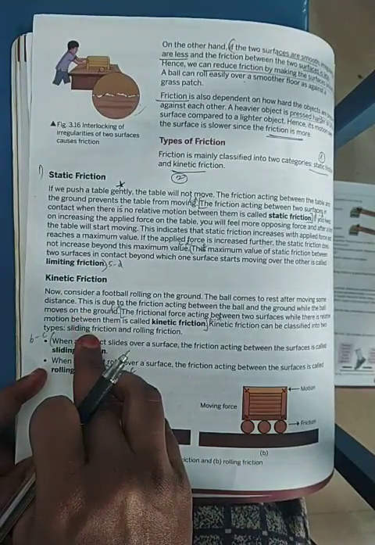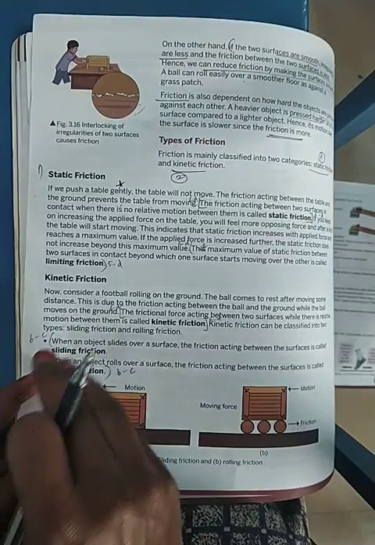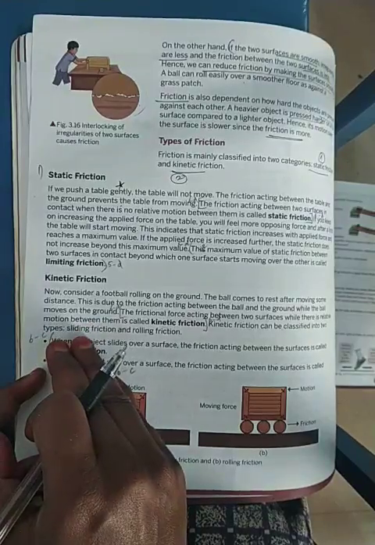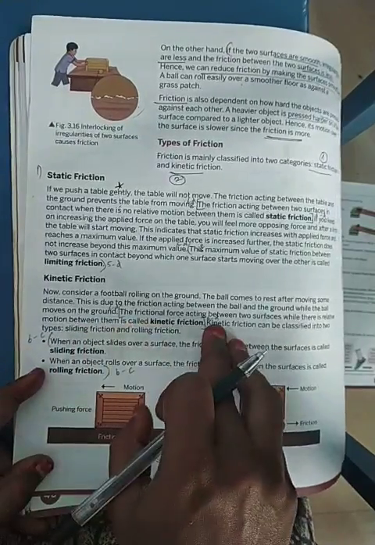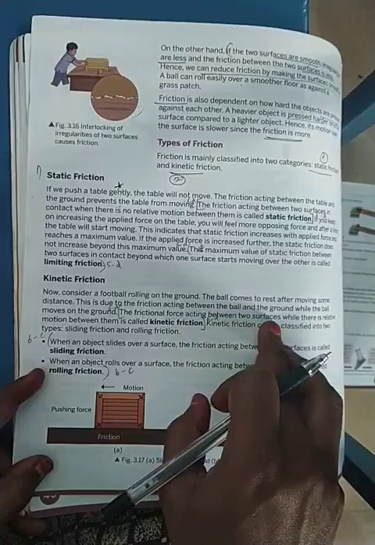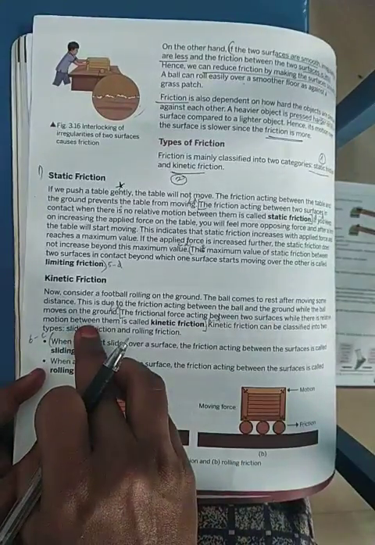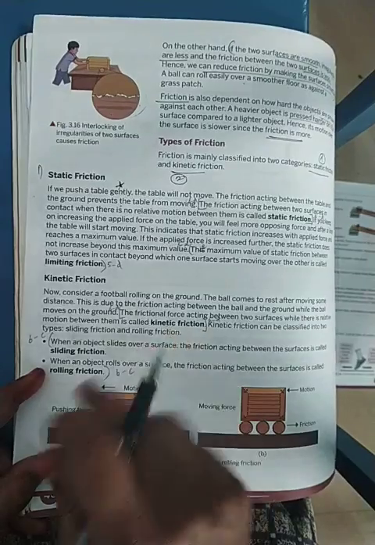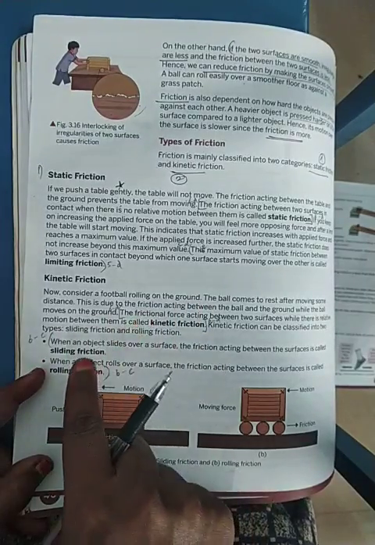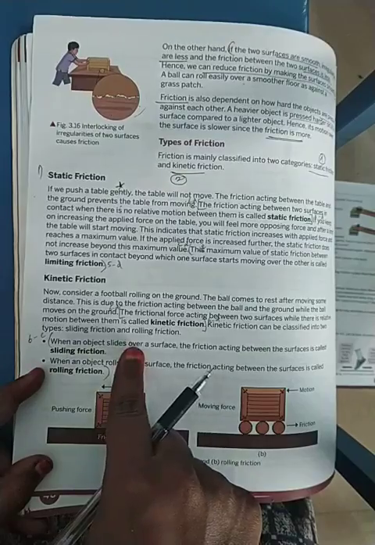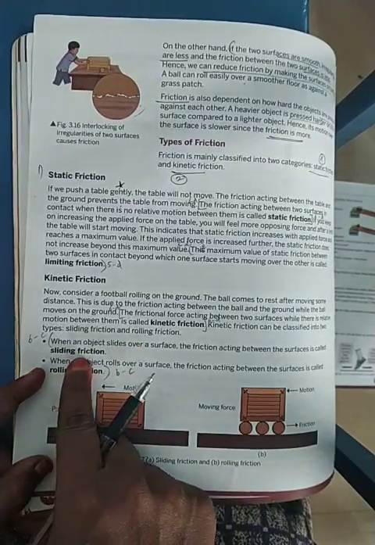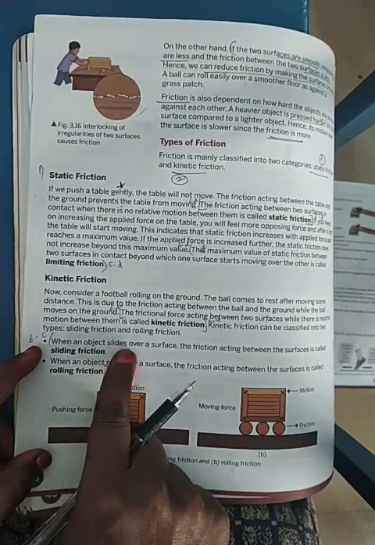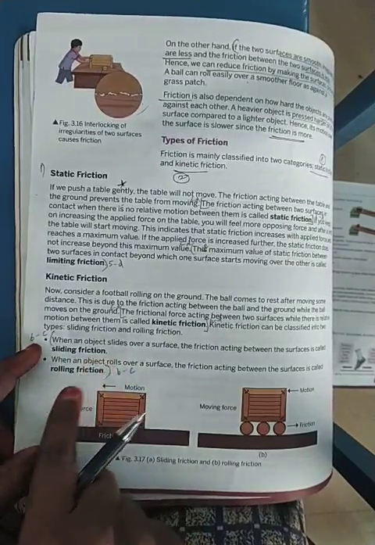What is this kinetic friction? When a body is moving, it comes to rest because of the friction. The friction force between two surfaces in relative motion is called kinetic friction. That is, the two bodies should be moving. When the object is sliding, it is called sliding friction. When it is rolling, it becomes rolling friction. The two types of kinetic friction are sliding friction and rolling friction.